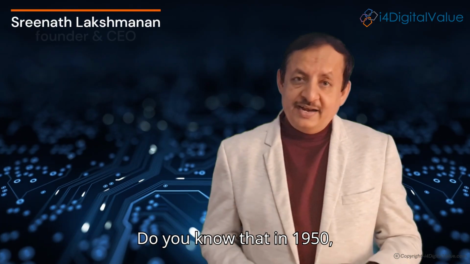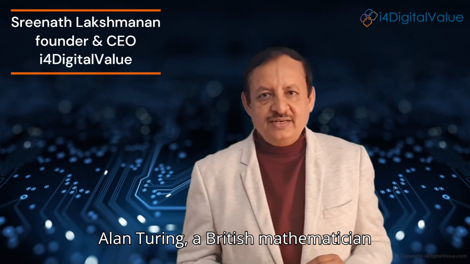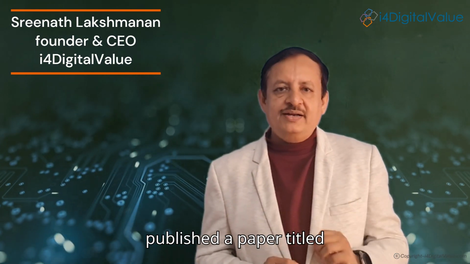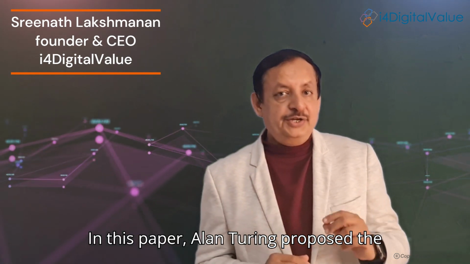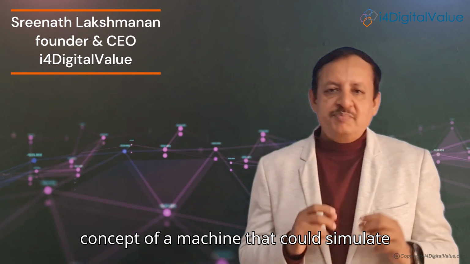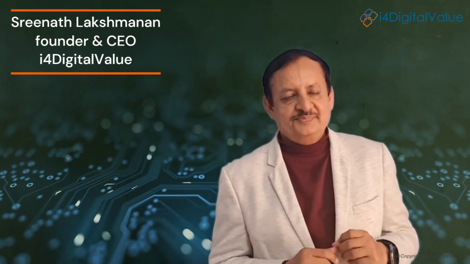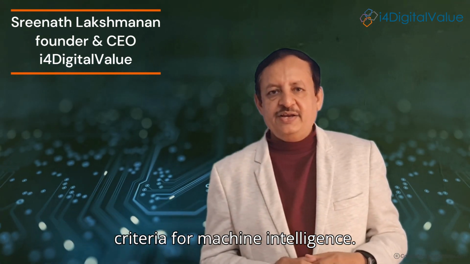Do you know that in 1950, Alan Turing, a British mathematician and an expert in logic, published a paper titled Computing Machinery and Intelligence. In this paper, Alan Turing proposed the concept of a machine that could simulate any aspect of human intelligence. He also introduced the Turing Test as a criteria for machine intelligence.